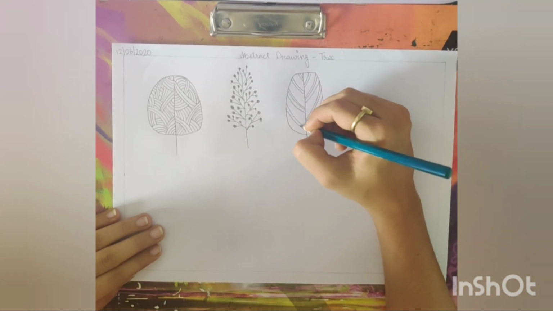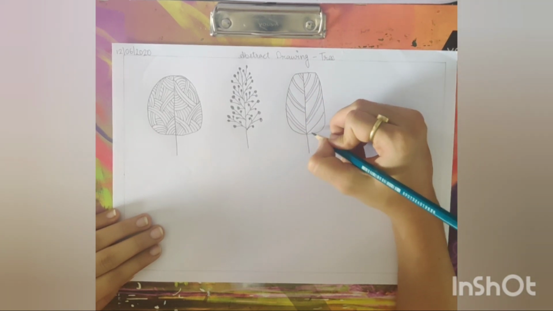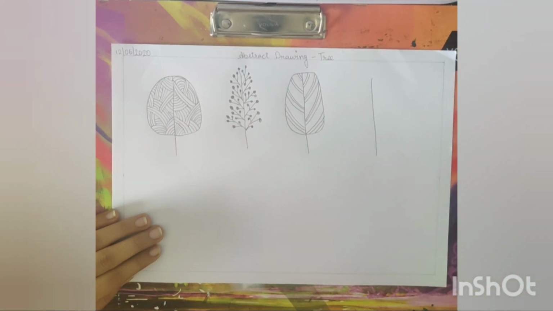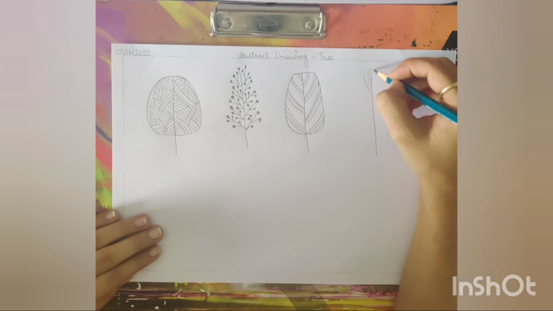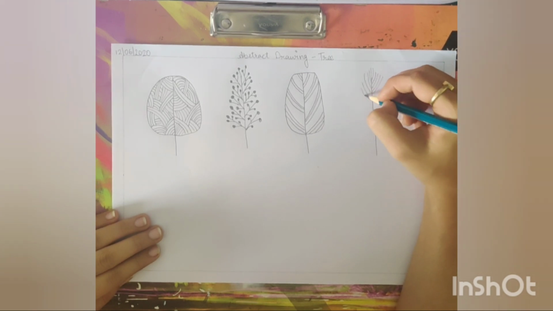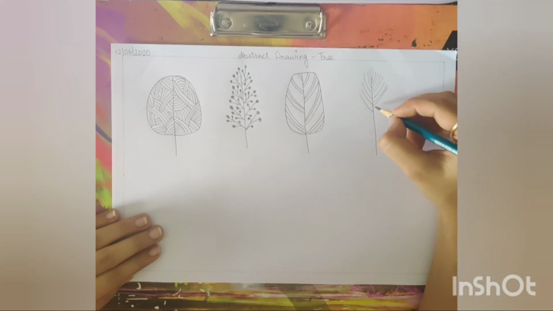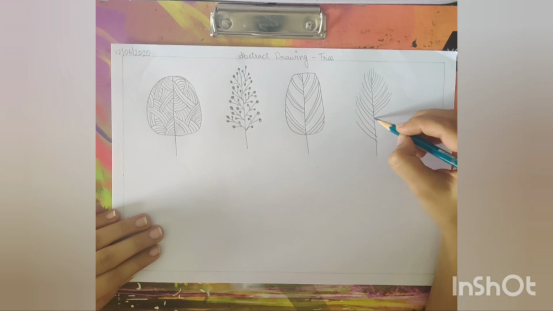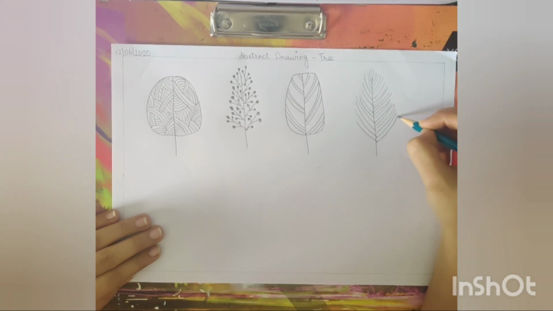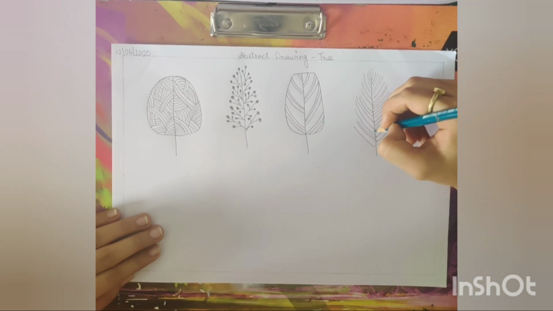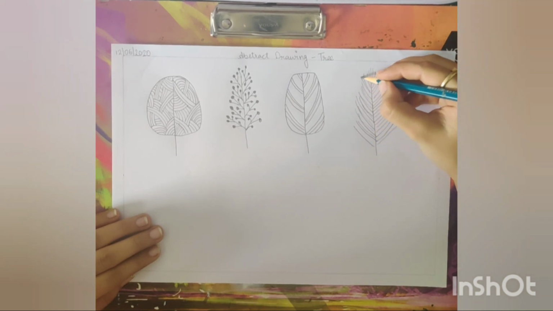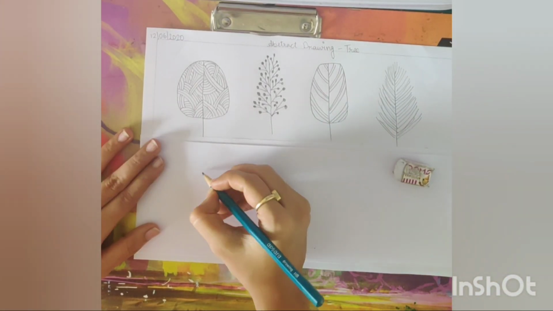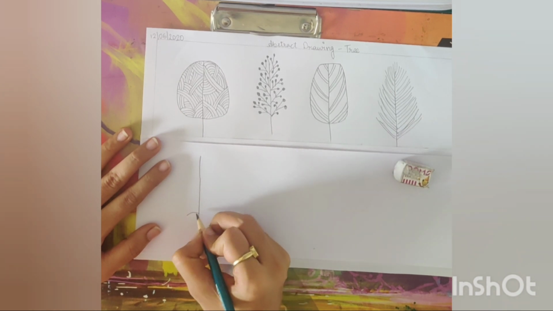Here we are not using any tools like a scale or any other thing. Here we are doing it freehand. Now for the next tree, I am drawing a straight line, and here I will draw random lines like this closer to each other and make sure they are not touching each other. It is going in the opposite directions like this. Then we will fill the inner area again by drawing some lines between two lines. And here we have completed this tree.